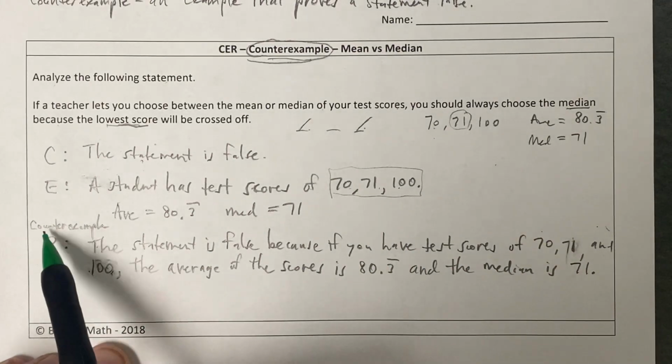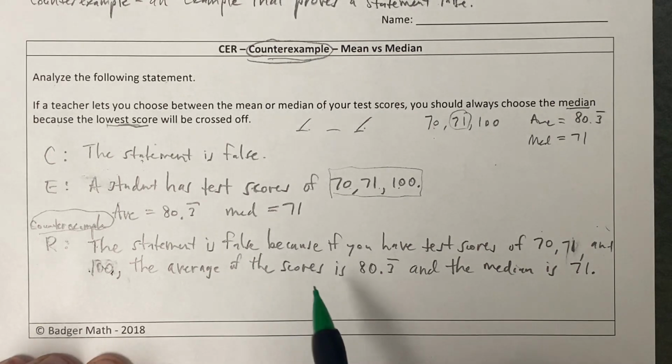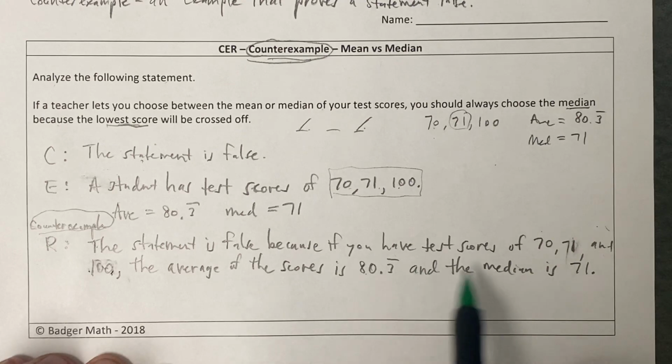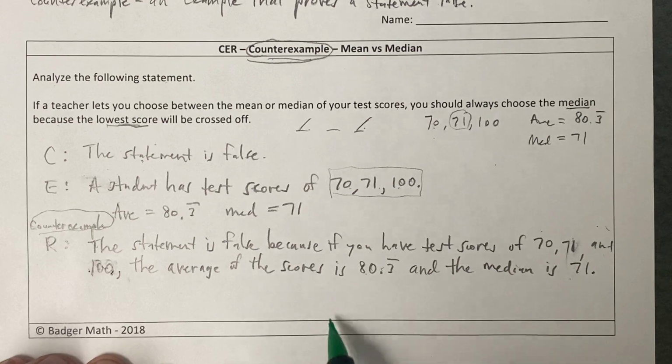All right, so remember I said we need to use the word counterexample. So now we need to explain why this is a counterexample. Well, it's a counterexample because the average is higher than the median. Therefore, you'd want the teacher in this case to use the average.